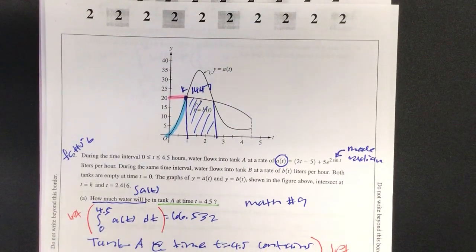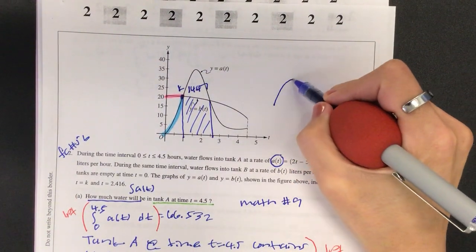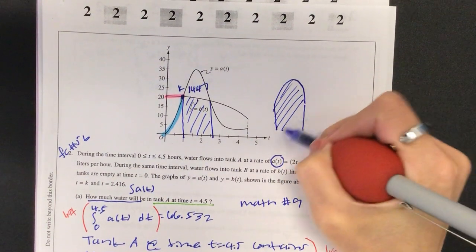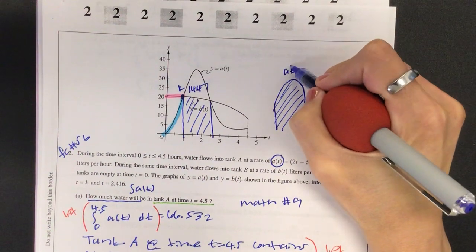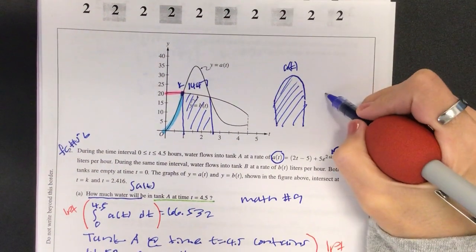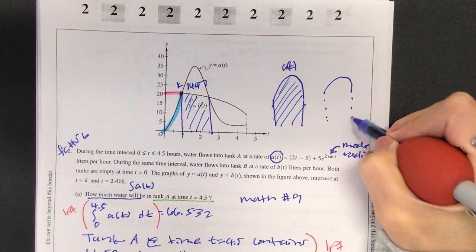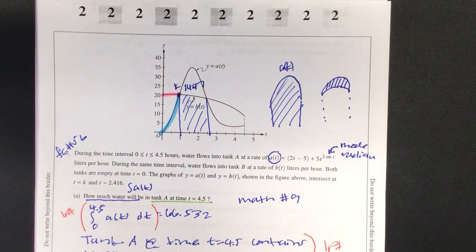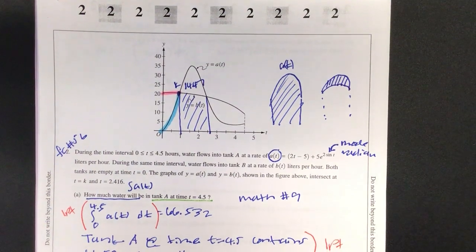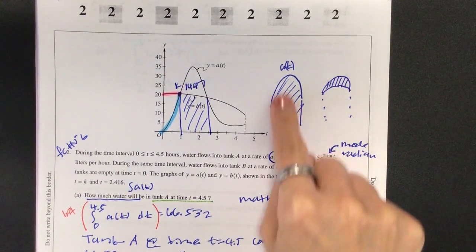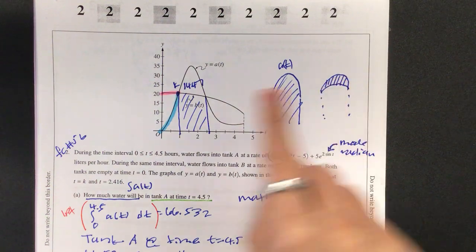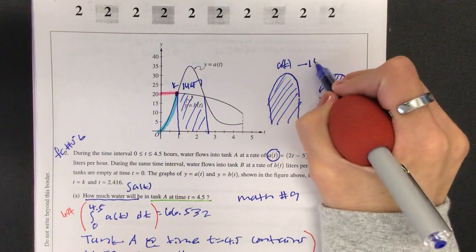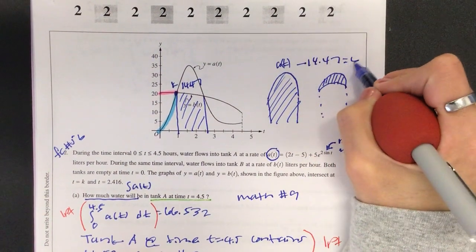So I'm going to break this down into 2 different drawings. Let's say I have this one, and I have the whole drawing, and that's A of t. And then let's say I have my partial, and I'm going to put a dotted line, and that amount is 14.47. So here's the idea. I need all eyes on the board. Would you agree? If I take all of this and minus that small portion, it's going to give me that bottom portion? Yes. So I'm going to write A of t minus 14.47 is going to give me B of t.